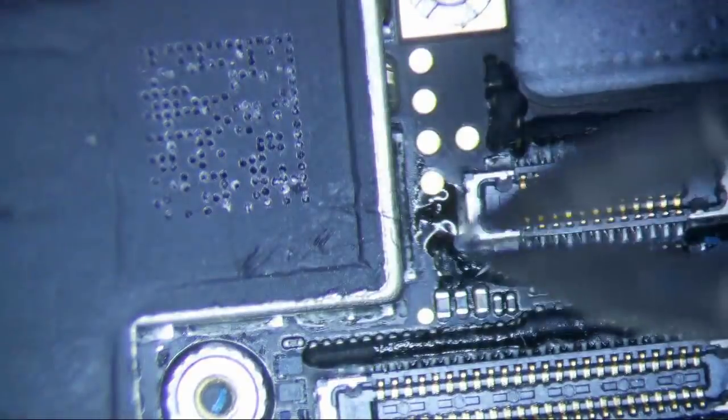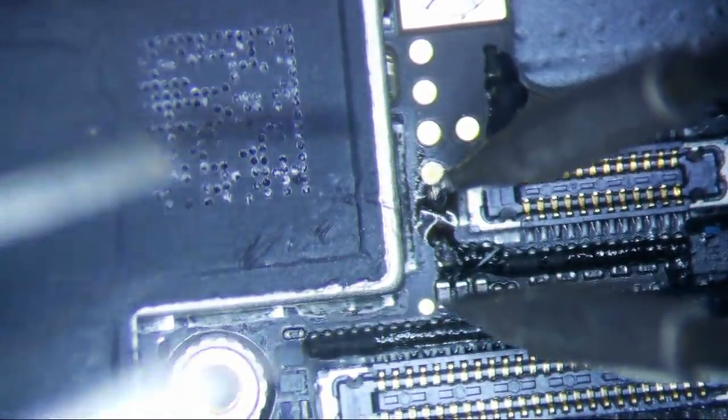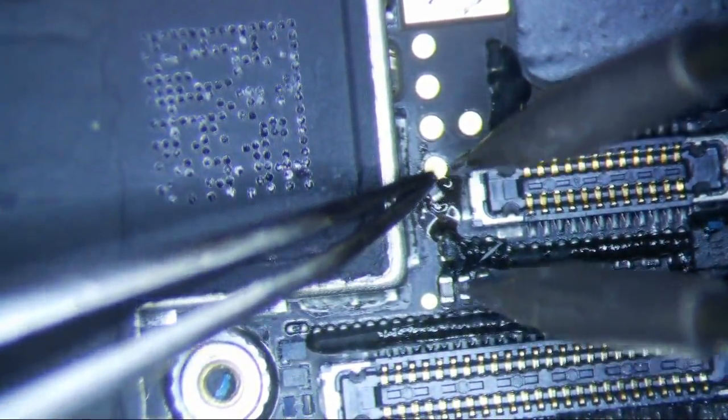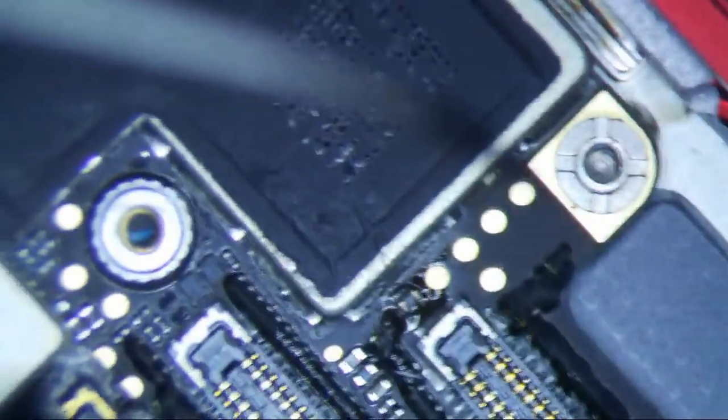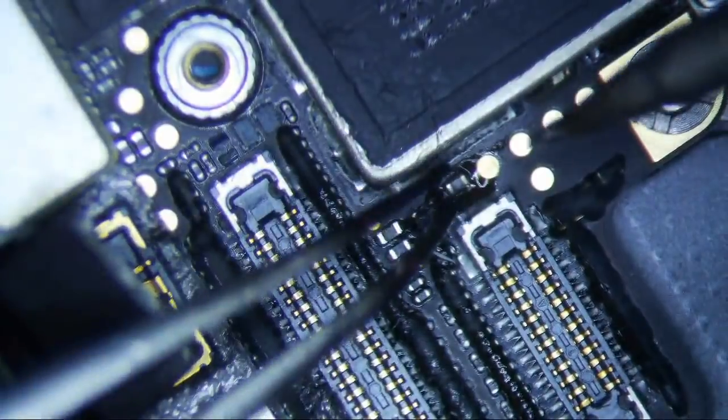Okay, so let's get back over here. Everything is kind of tinned. I mean, it's really important to get really this side only, because the other side I can probably run a jumper to. This one, not so much.